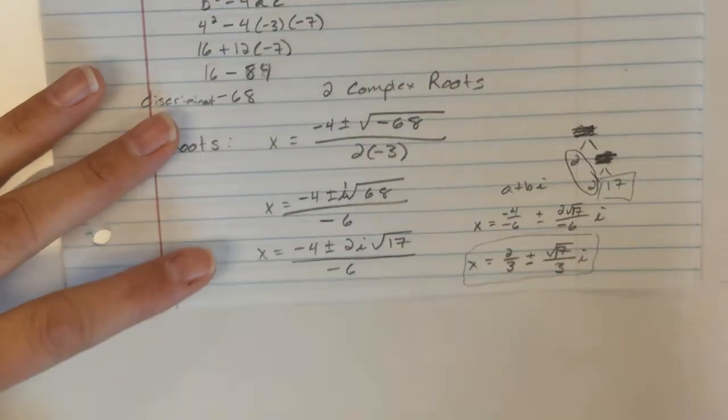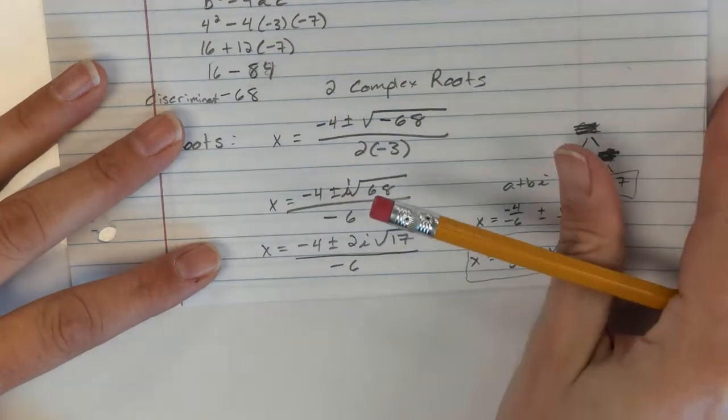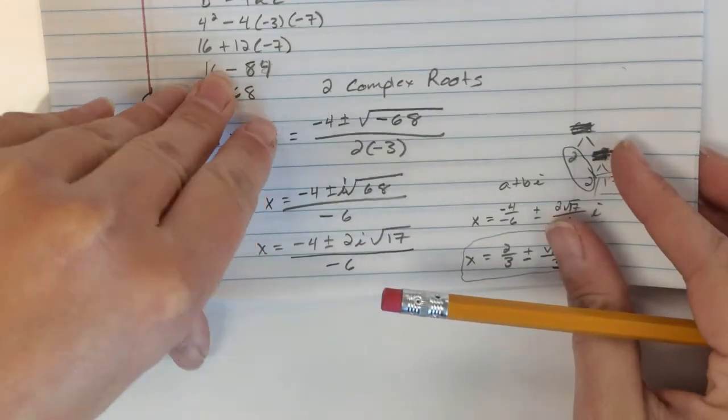I'm going to do a couple more, just breaking down radicals, just to make sure we know how to do that. And then we'll go from there.